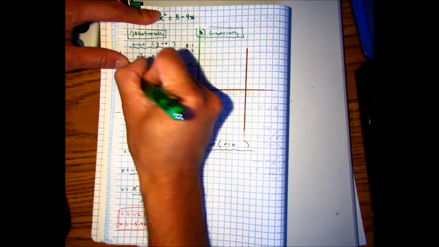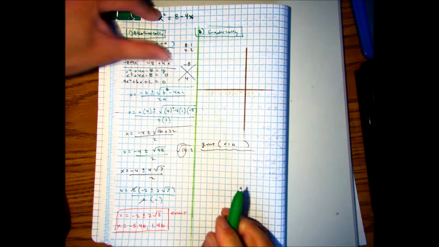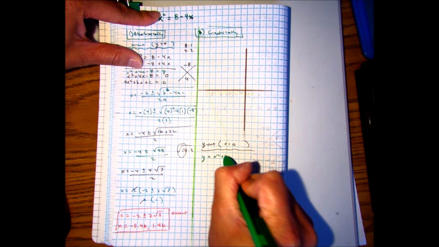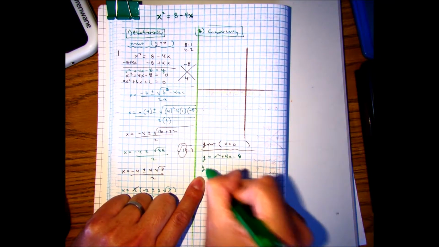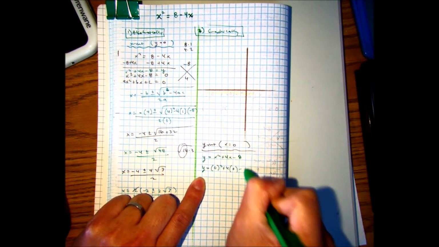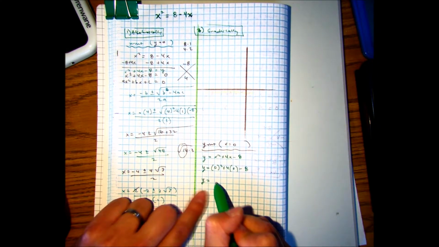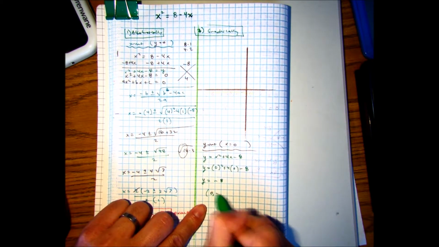This one is essentially x squared plus 4x minus 8 equals y. So I can copy that one down. And we're making x equals 0. Y is equal to negative 8. So this is going to be 0, negative 8.